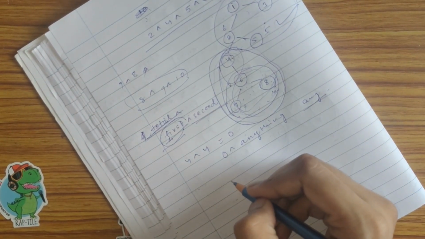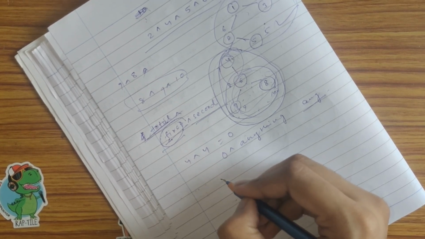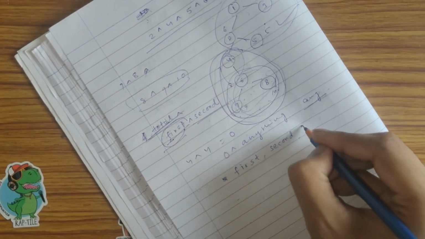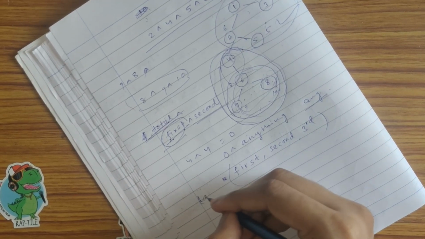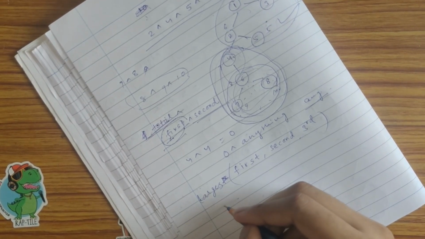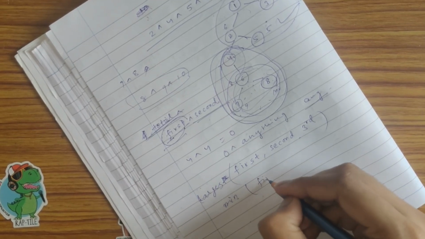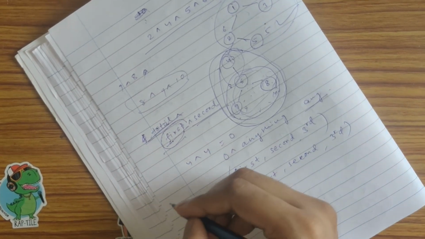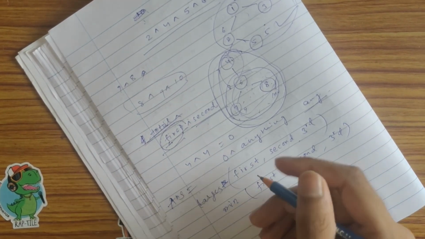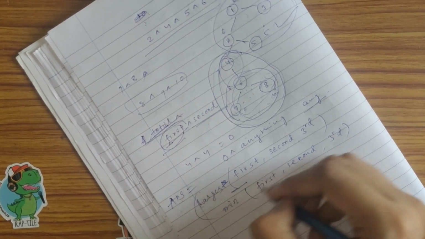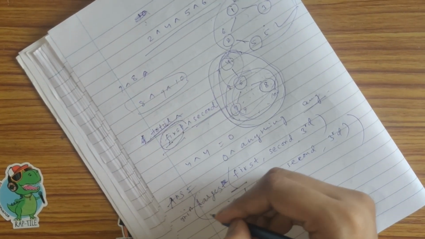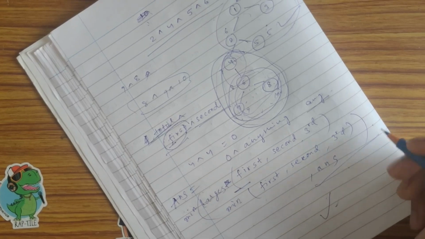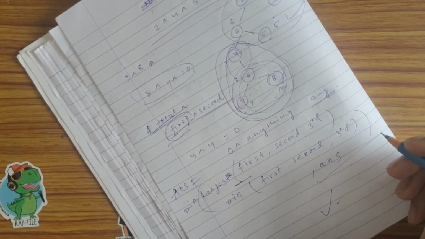So for checking which is the largest one, we'll have first, second, and third XOR values. So we have to find out which is the largest one and which is the minimum one. So we'll find the minimum as well, of first, second, and third, and we'll have another variable that is answer, and that will be the largest minus the minimum, the minimum of this and answer, and that will be your answer. And in this way we'll do this.